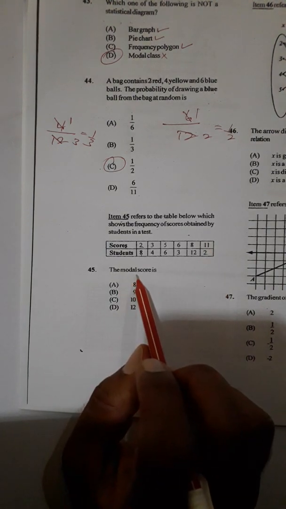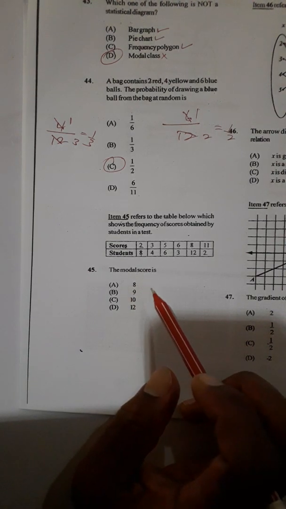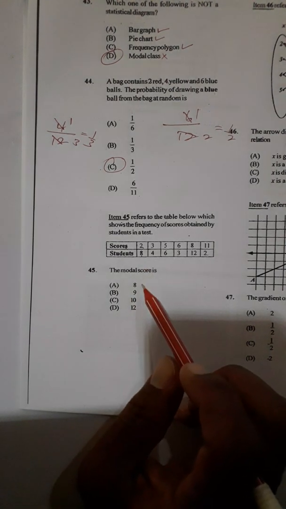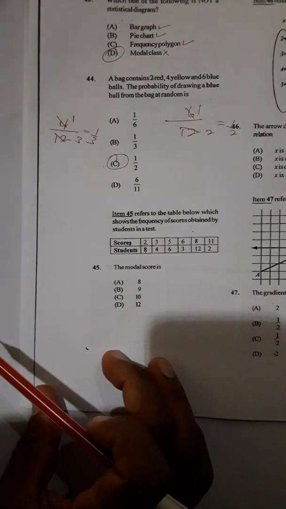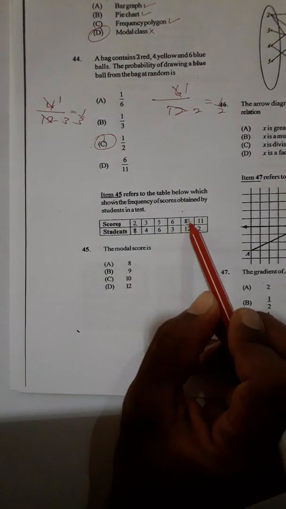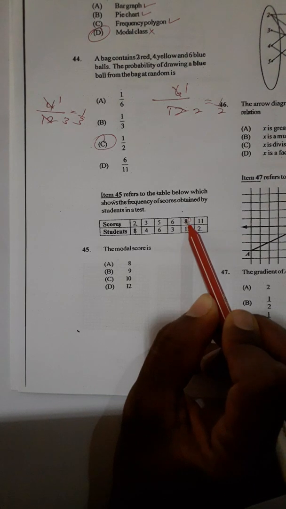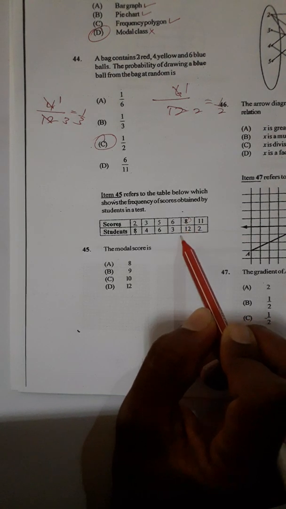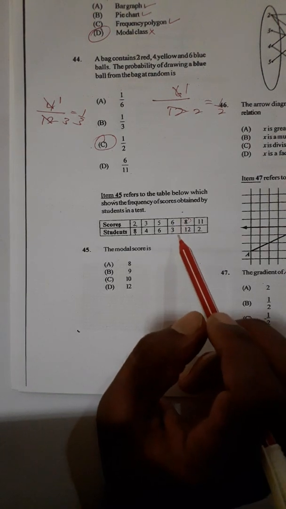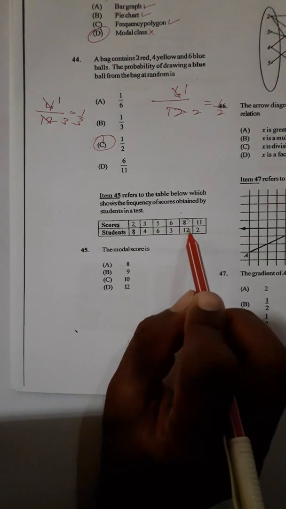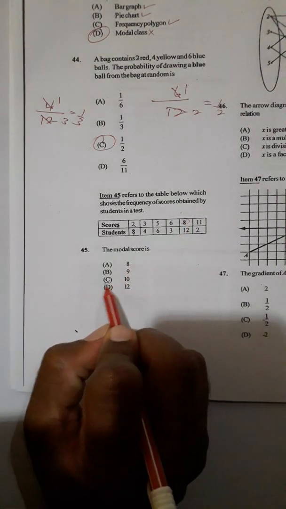Okay, the word modal comes from the word mode. Mode is the most popular score, or the most popular whatever you're looking at. So since we are looking at score, the most popular score will be 8. Why is it 8? Because 12 students, a lot of students got 8. So this is the modal, right? The most popular, or the most frequent. So 12 students actually got 8 scores. So the modal score will be 12.